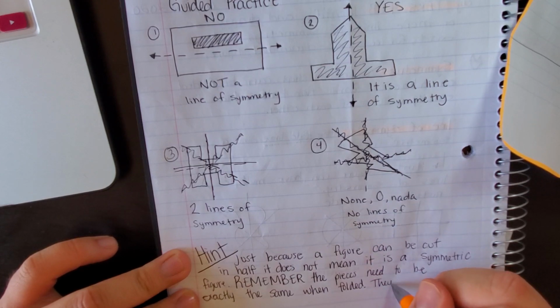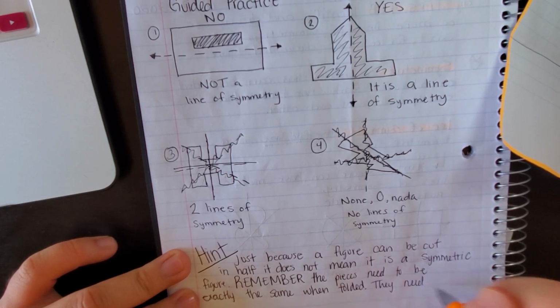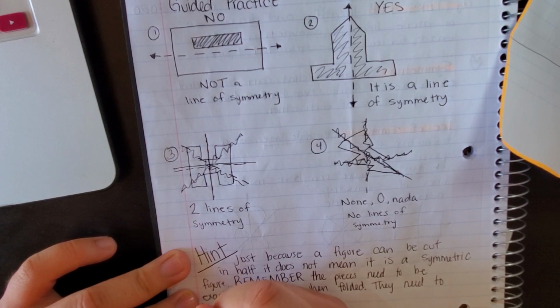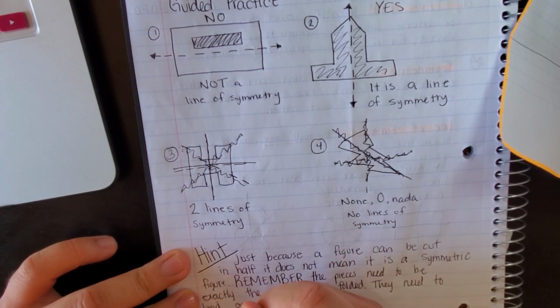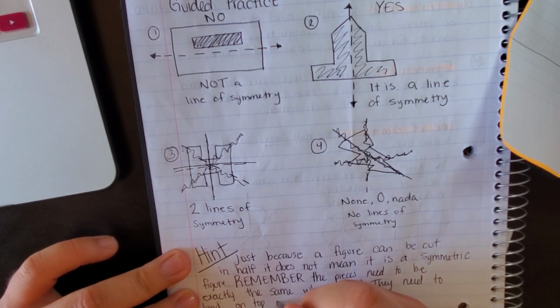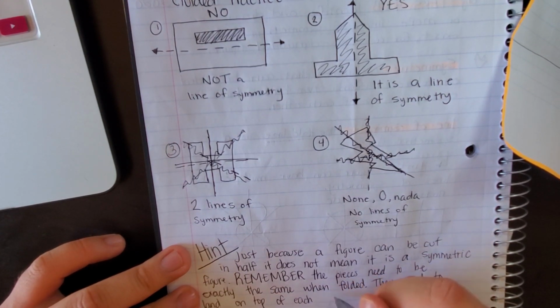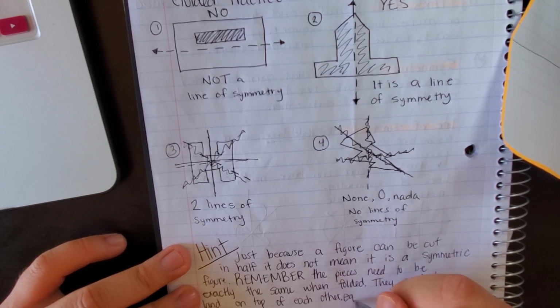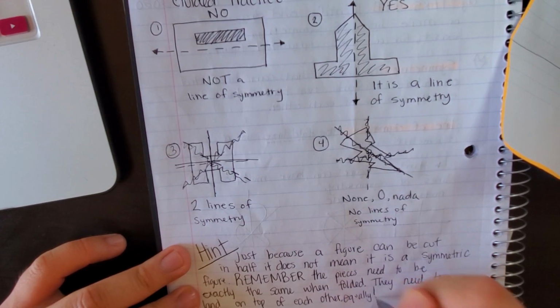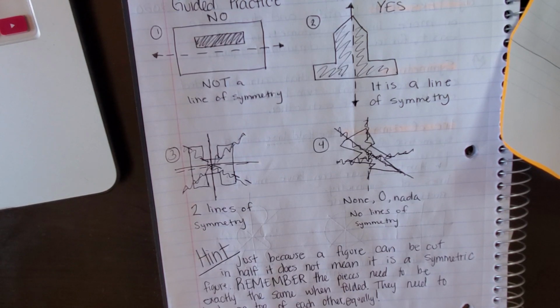They need to land on top of each other equally. Okay, that is going to be our big hint.